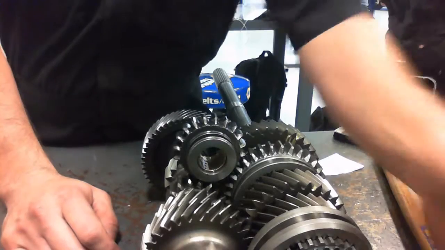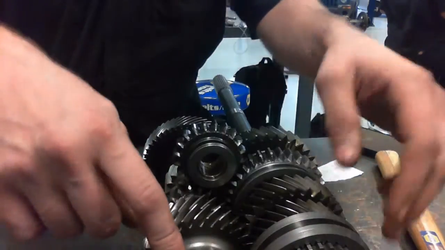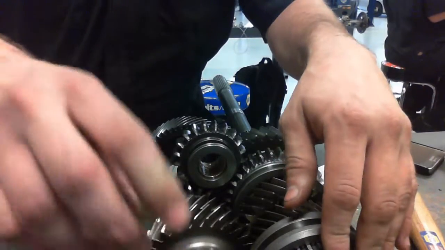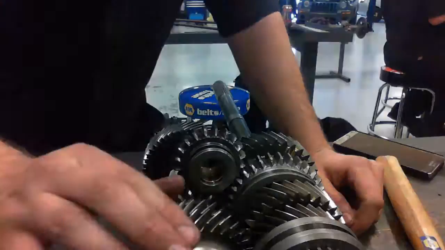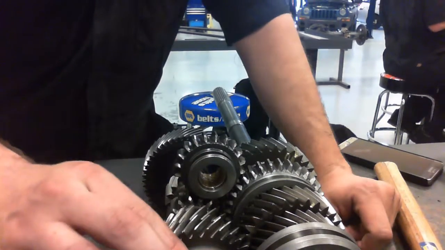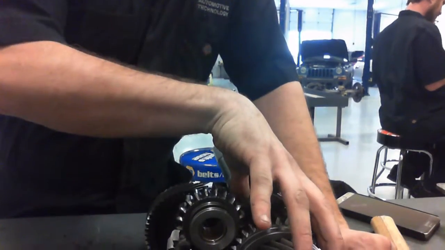In other words, power is going to come in here and it's going to transfer from here to here, which will be the driven gear. Your drive gear will always supply the power, your driven gear will always receive the power. Now, on the counter shaft, this is the only driven gear. All the rest of these are going to be drive gears because then they're going to transfer back to the main shaft.